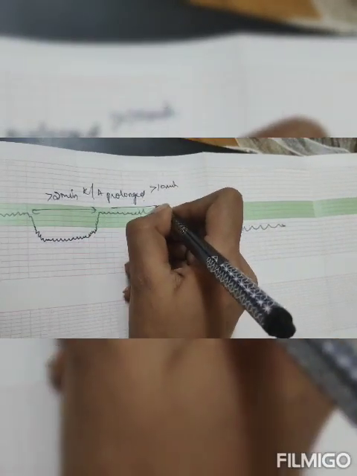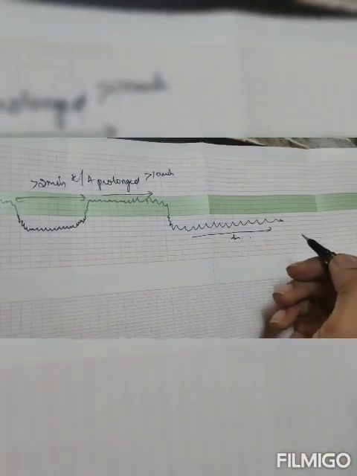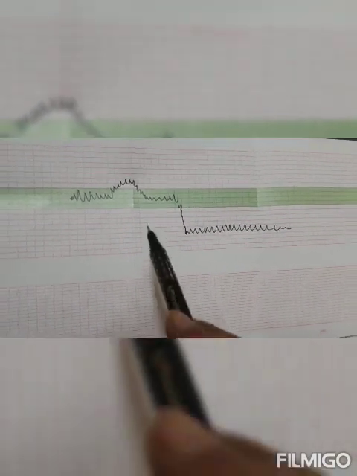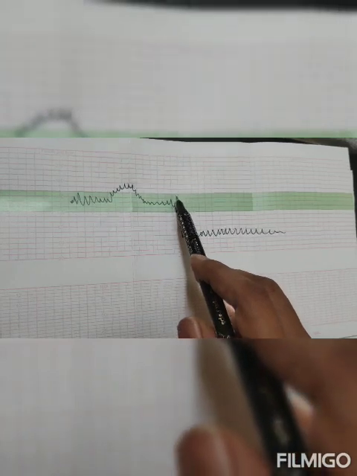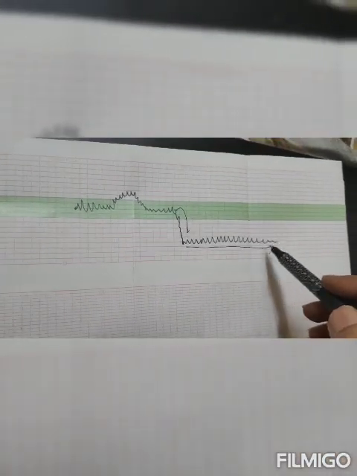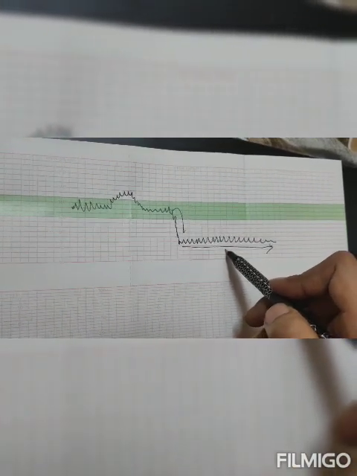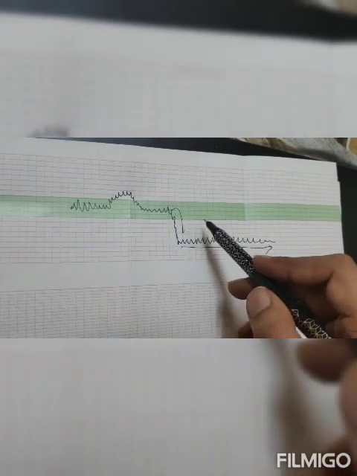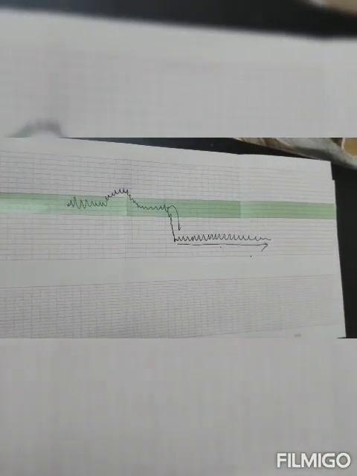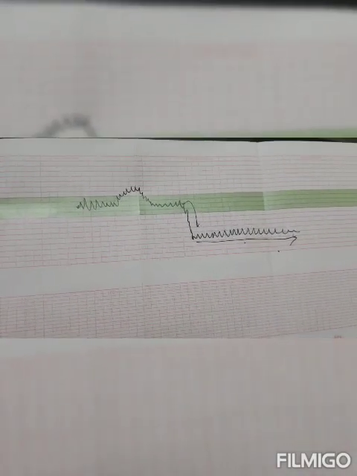Now this is not the baseline, this will be the baseline heart rate. When there is sudden abrupt bradycardia that lasts for a longer time, and there is a shift in the baseline heart rate, usually this type of CTG is seen in cord prolapse, abruptio placenta, and also uterine rupture.